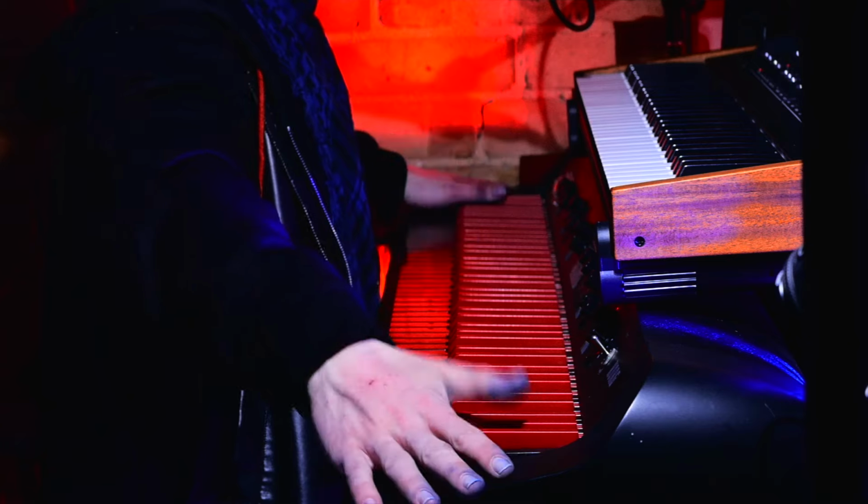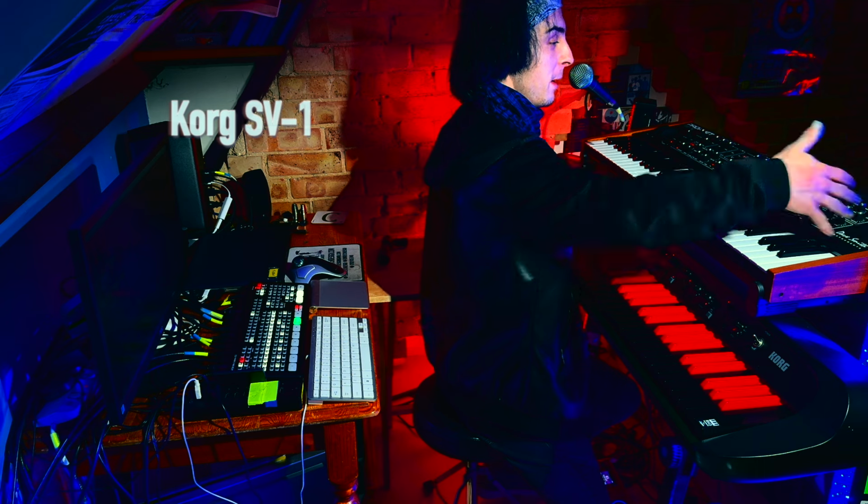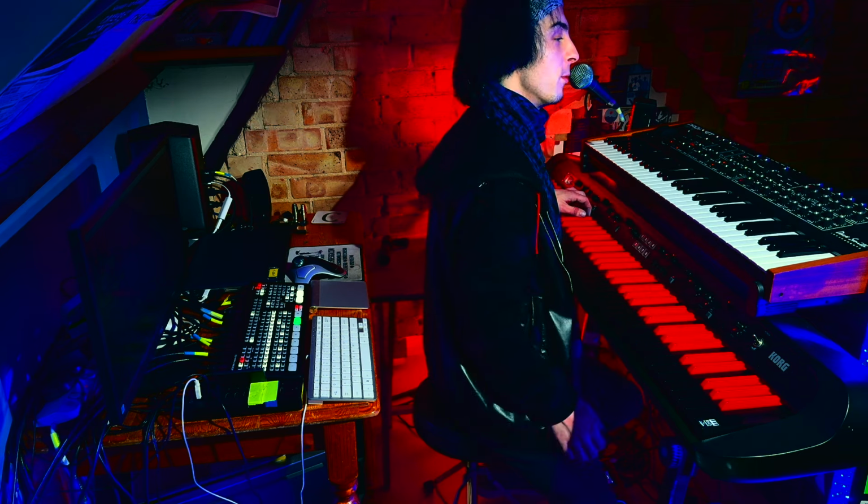The Korg, so this wonderful fella here, the main and most recent addition. The Korg SV-1 is, I believe, a limited edition version. I bought this secondhand from someone in Cambridge, same as the Prophet. Both of these are secondhand units from someone in the city, which I thought was cool.